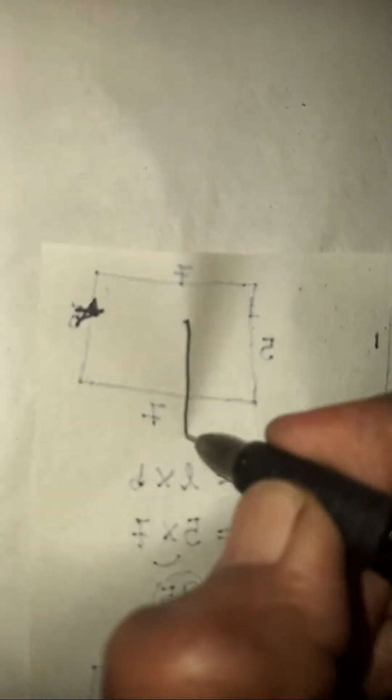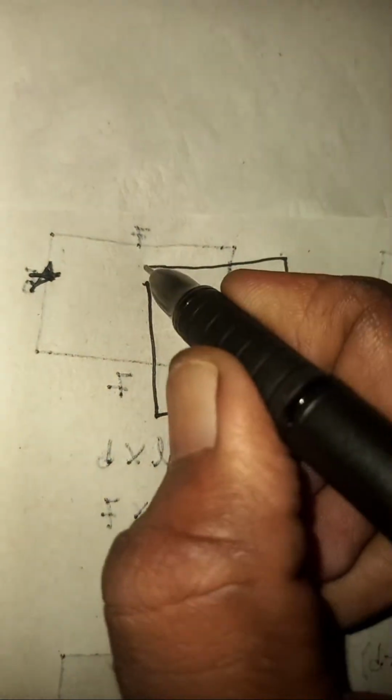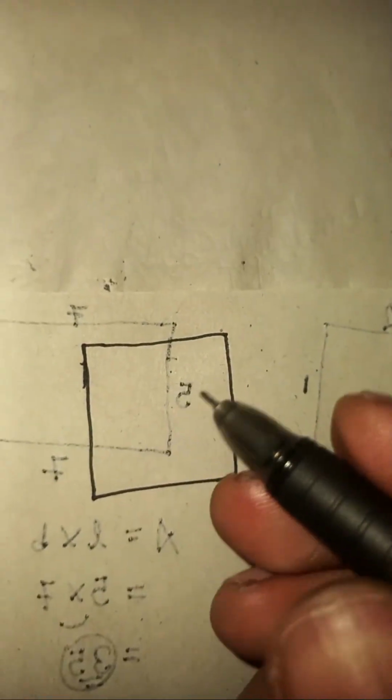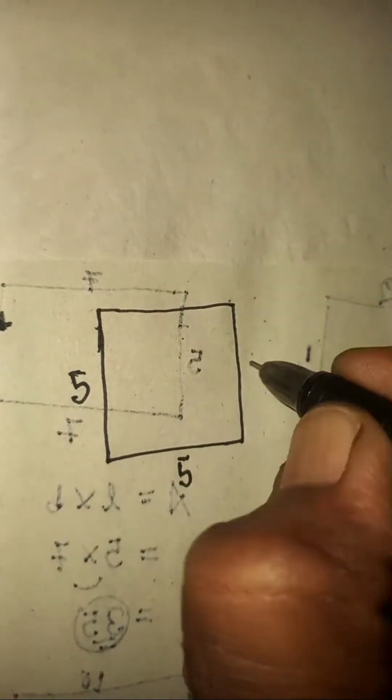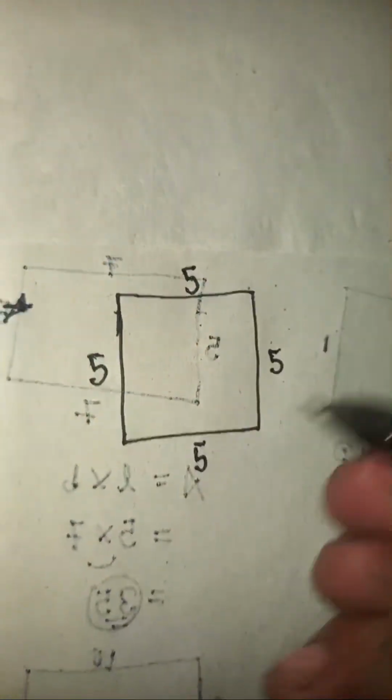Now I'm going to do one more revision of the square. Revising the square means here you take the square and let's take the length to be equal to the same 5 units. So all sides are going to be 5 units because it's a square.